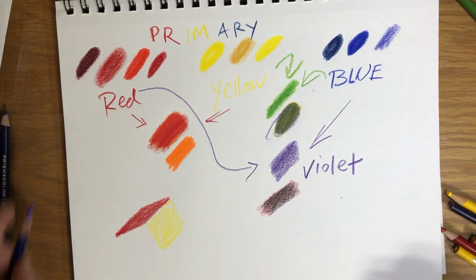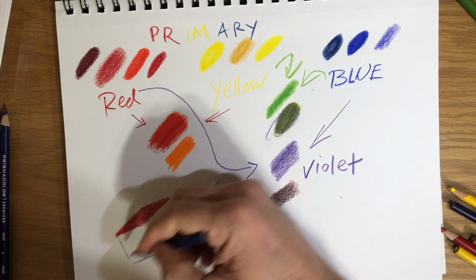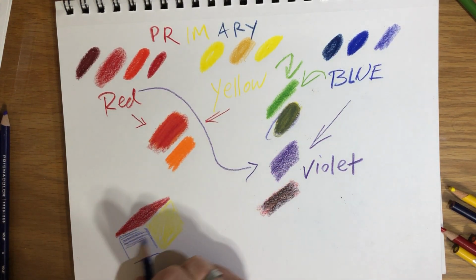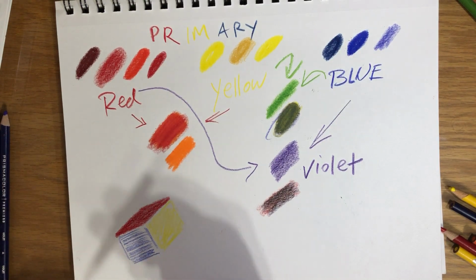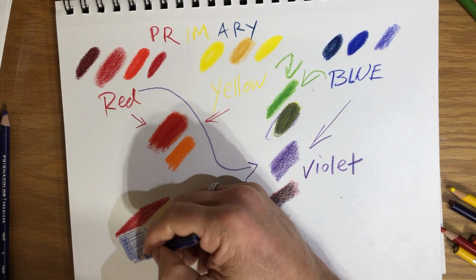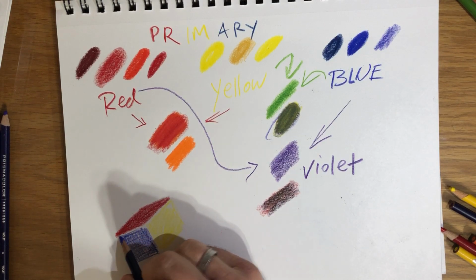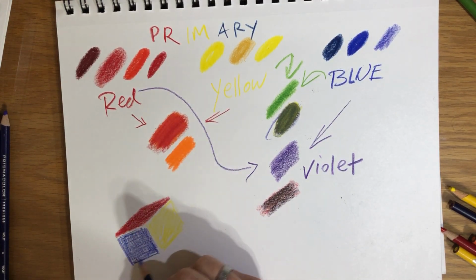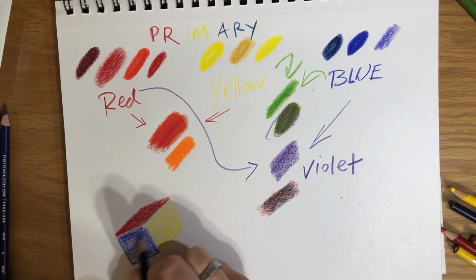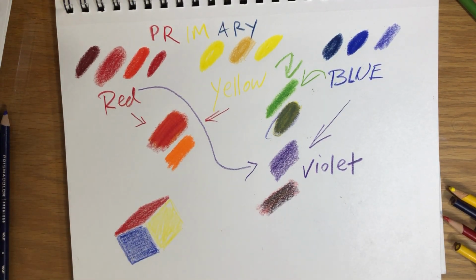And we'll make another one over here that's, you guessed it, blue. And now we're playing with the primary colors as a color scheme, and you could develop your color schemes much more than this in your art. This is just a real simple, basic example.